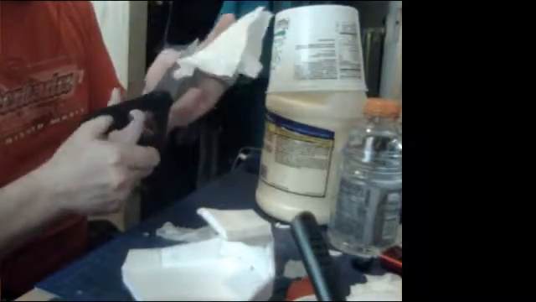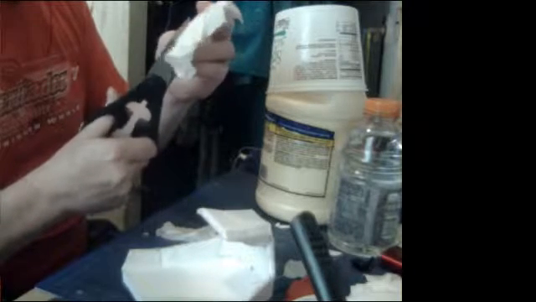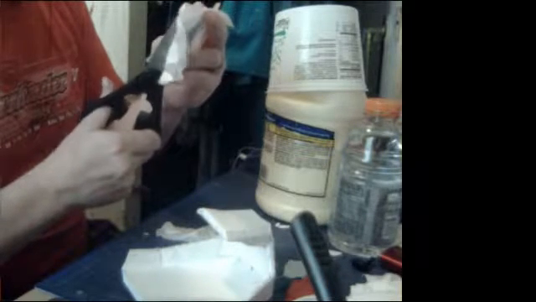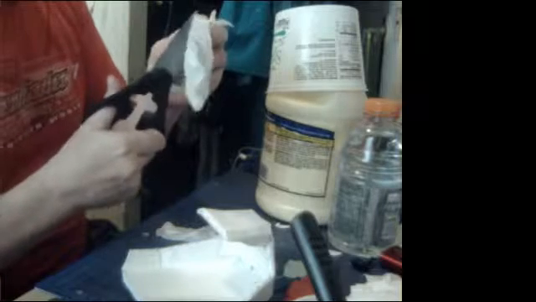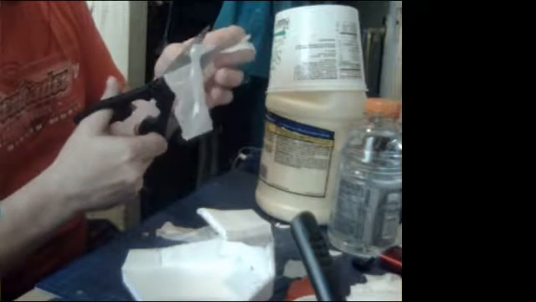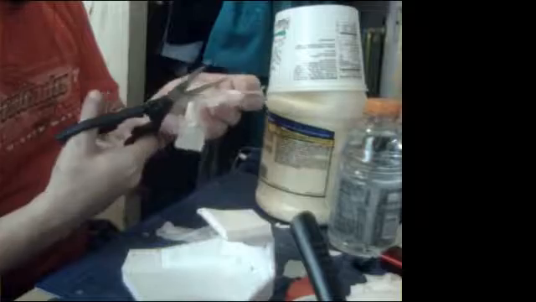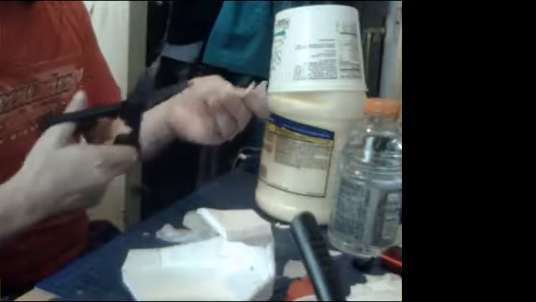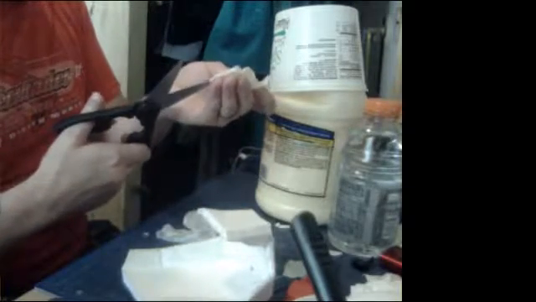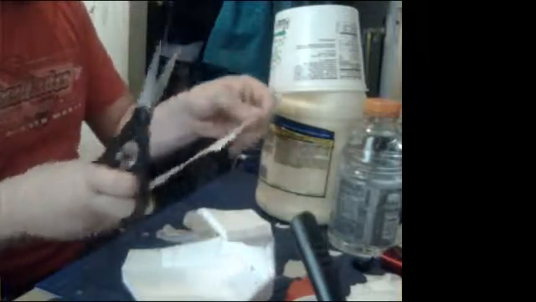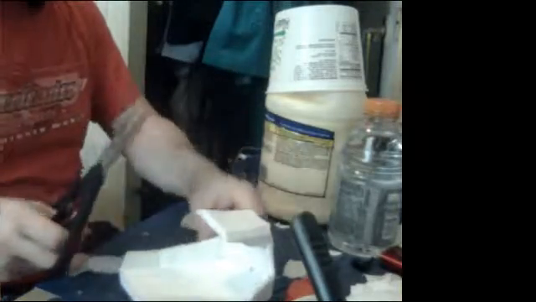Generally anywhere from an inch to maybe 2.5 inches wide, and maybe 2, 3, 4 inches long. It really depends on what you're doing.